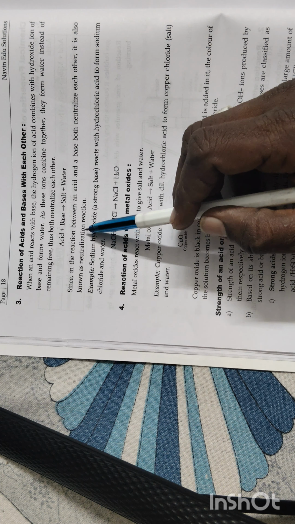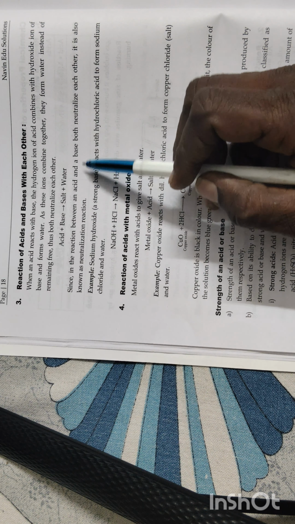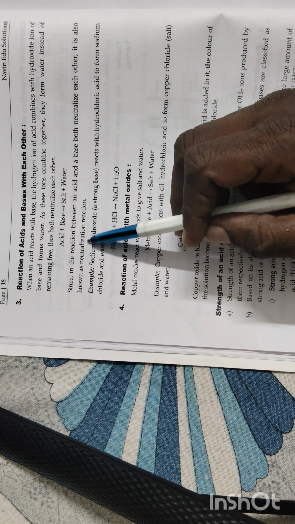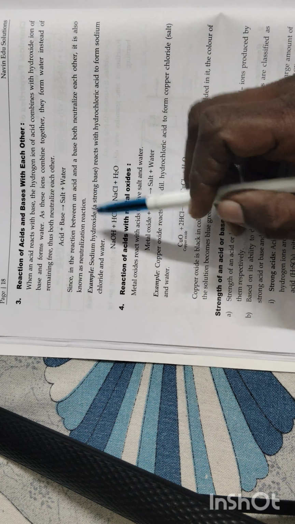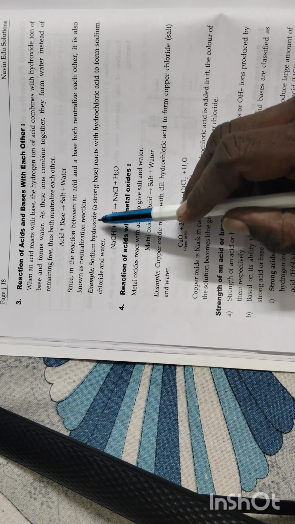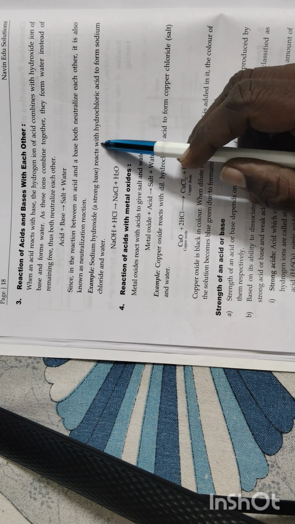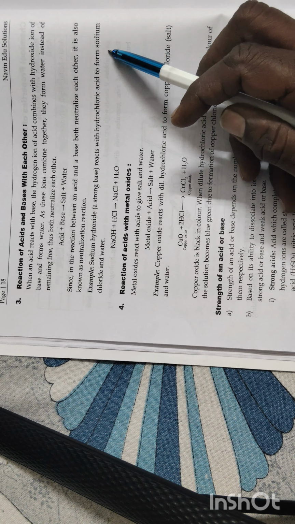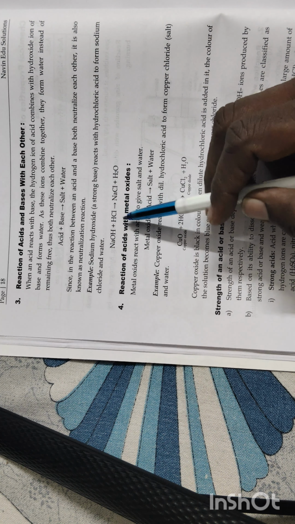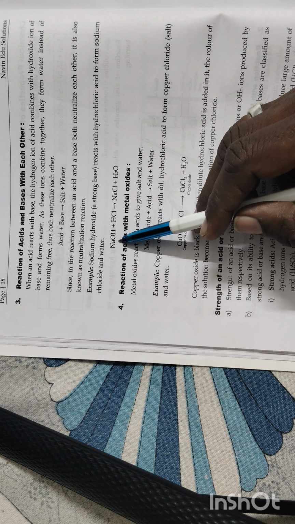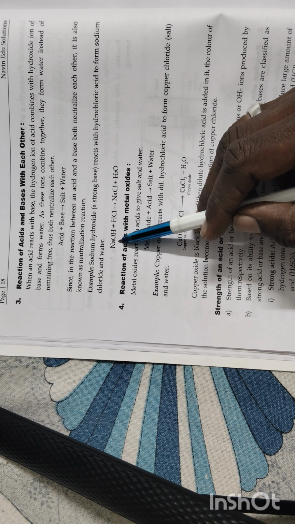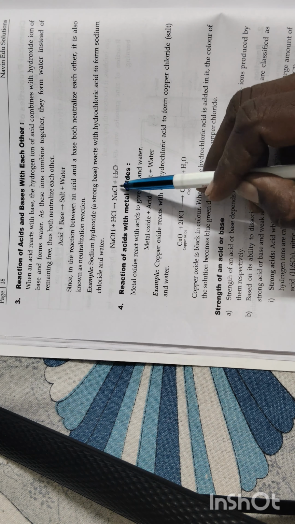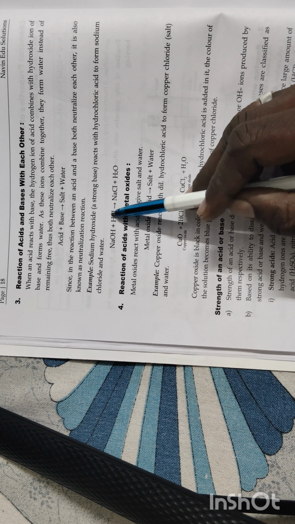Okay, so in this reaction between an acid and a base, both neutralize each other. It is also known as a neutralization reaction. Already I have mentioned this. So the example is sodium hydroxide, which is a strong base, when it reacts with hydrochloric acid, which is a strong acid, to form sodium chloride and water. So this is the reaction we are going to write: NaOH reacts with HCl, which gives Na+ and Cl- forming NaCl, and the remaining OH and H form the water.